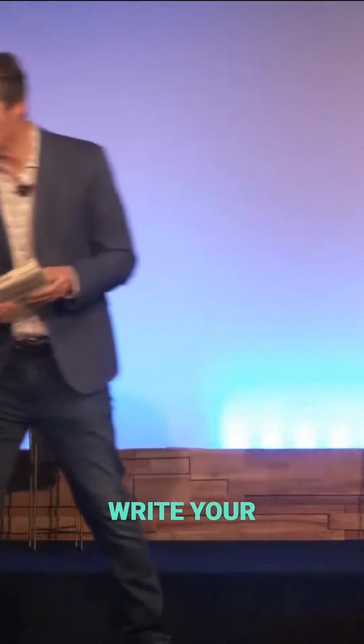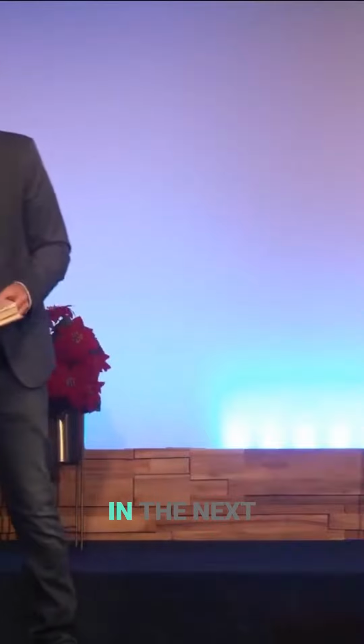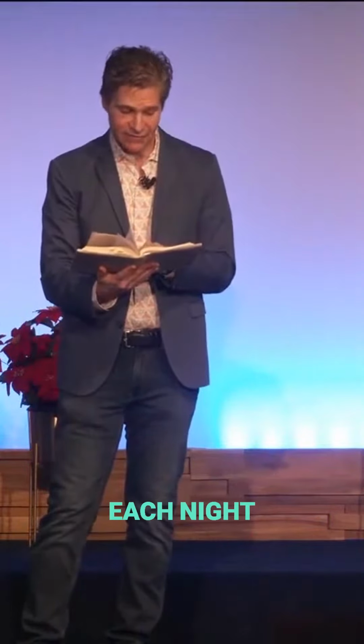Here's how you can redesign your environment. I'm going to give you a couple of examples so that then you can write your own for yourself in the next part of our worksheet. So here's some examples. If you want to remember to take your medication each night, put your pill bottle directly next to the faucet on the bathroom counter.